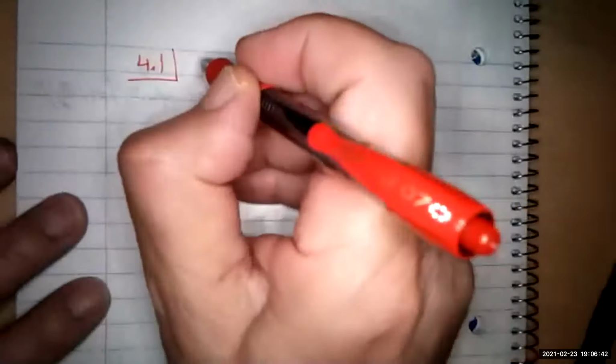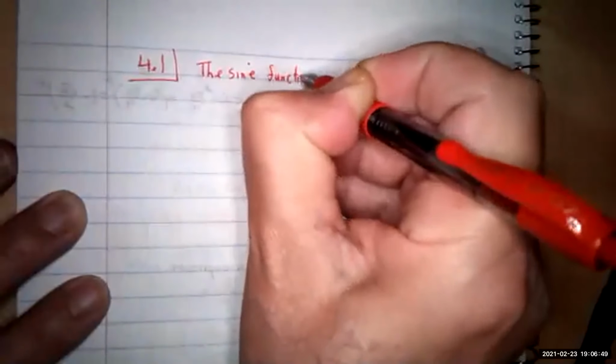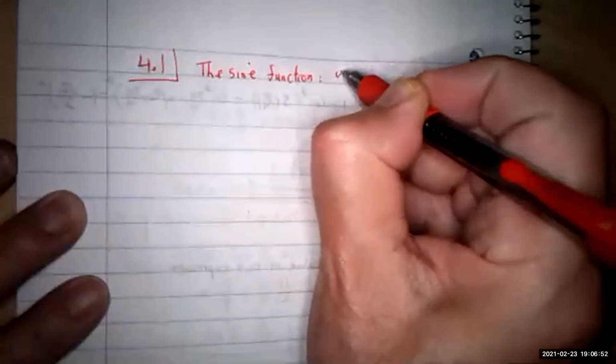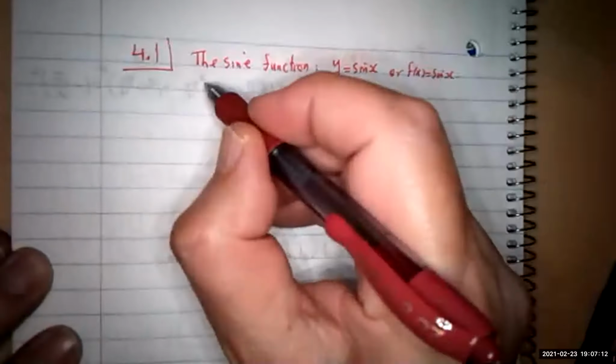Okay, so let's check the properties of the sine function. What is going to be the sine function? The sine function is y equal to sine x. That's a sine function. Or f of x equal to sine x, it doesn't matter. Okay, this is going to be the one that we're going to be interested in.